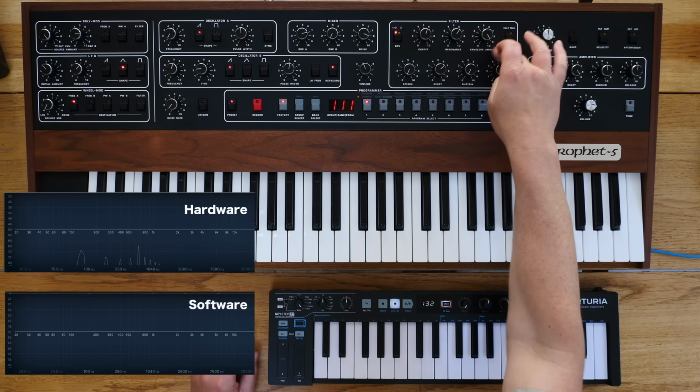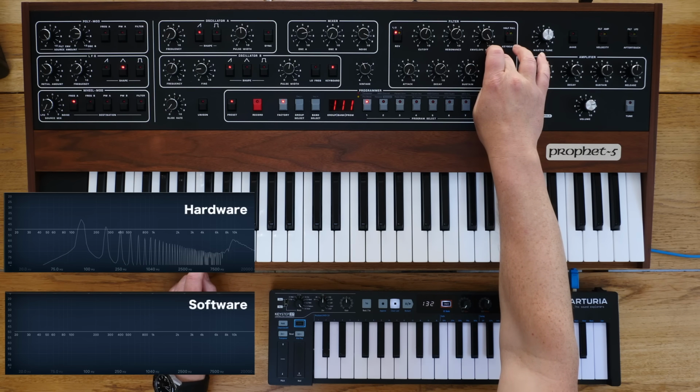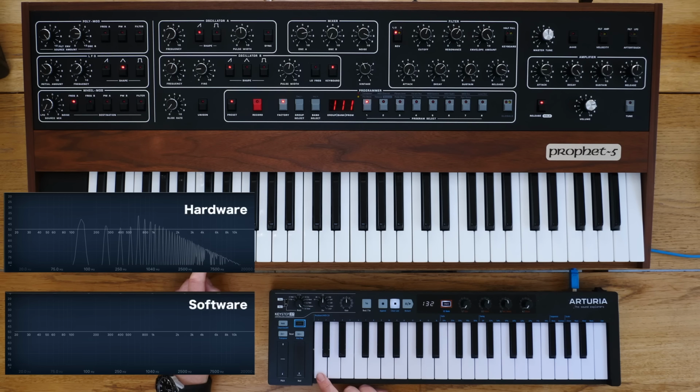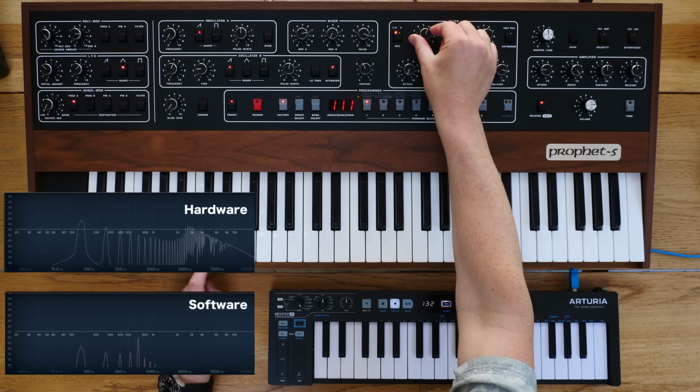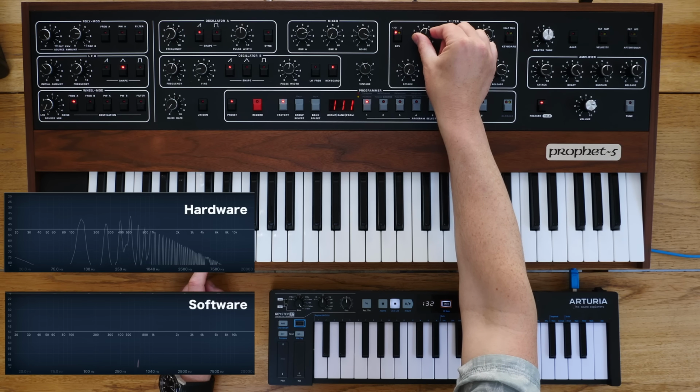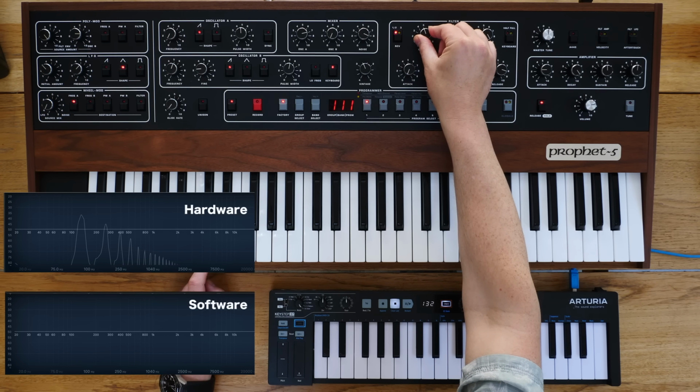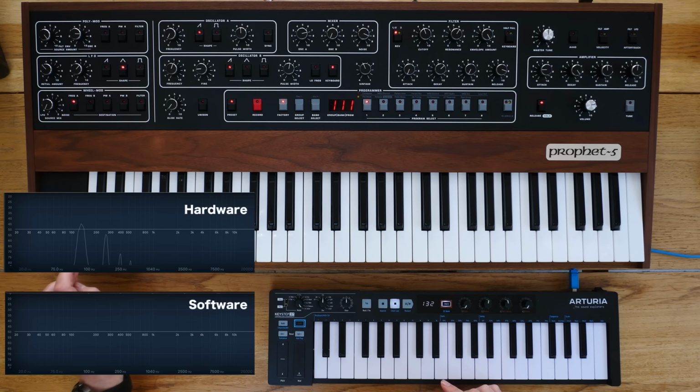Looking at the envelope amount then, so coming from over 20 down to whatever that is, about 550. Let's drop that a bit lower. In fact, let's play it down there.